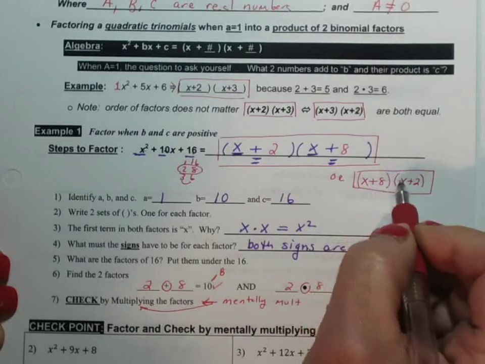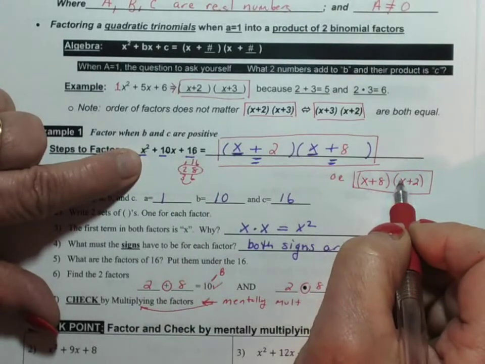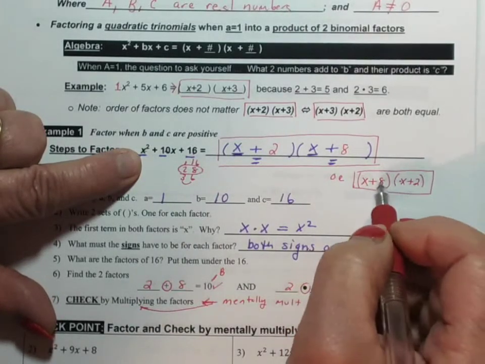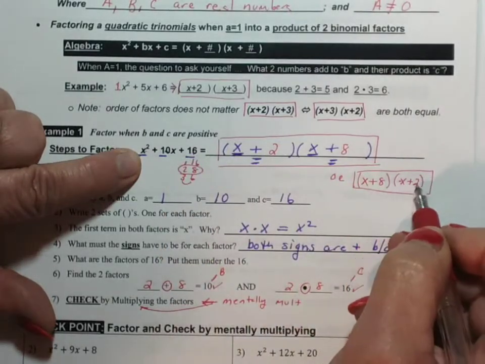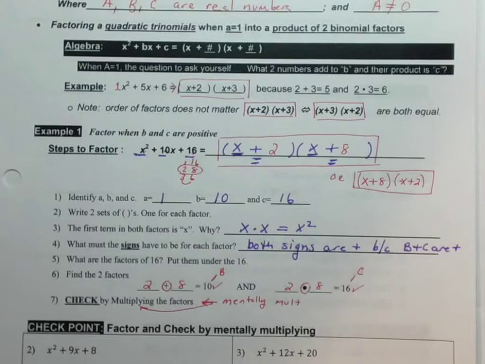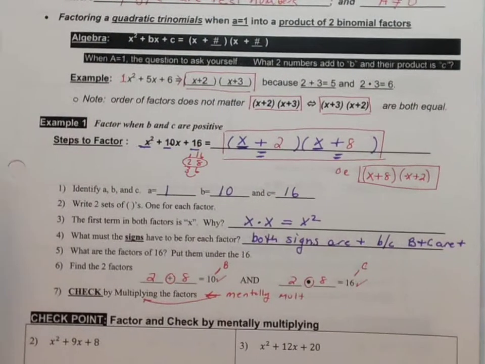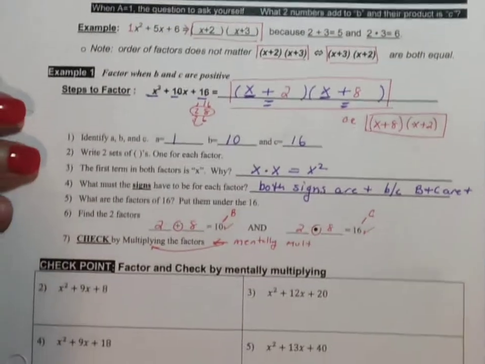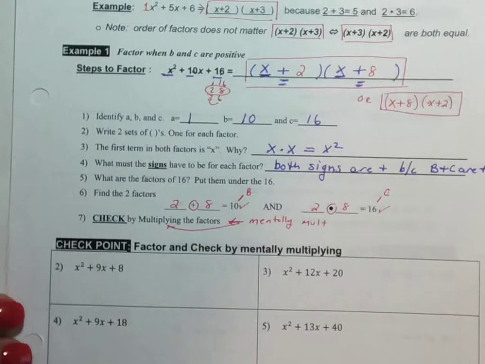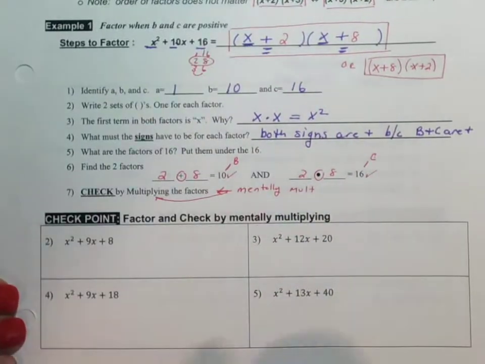So x times x gives us x squared. 2x and 8x gives me 10x. 8 times 2 is 16. Right? So now we have some problems here, and you're going to get on a roll with these, and it's going to be really easy.